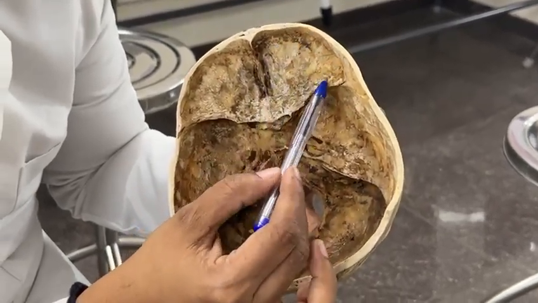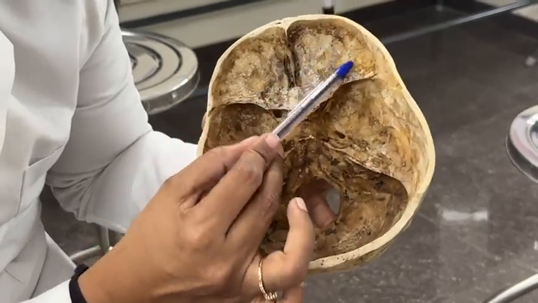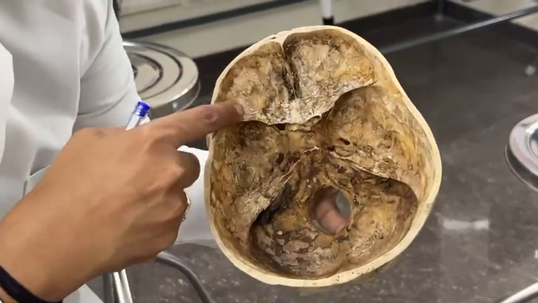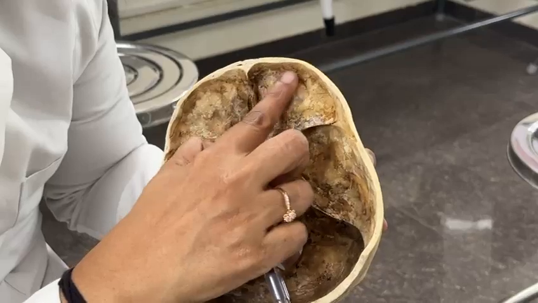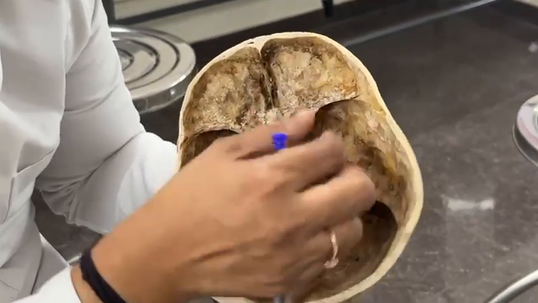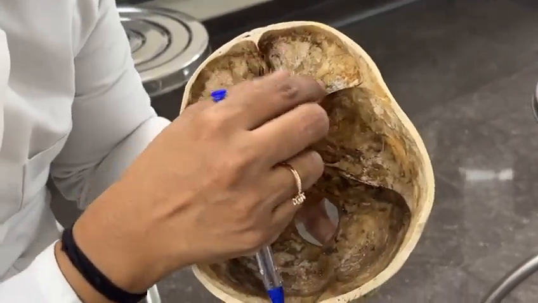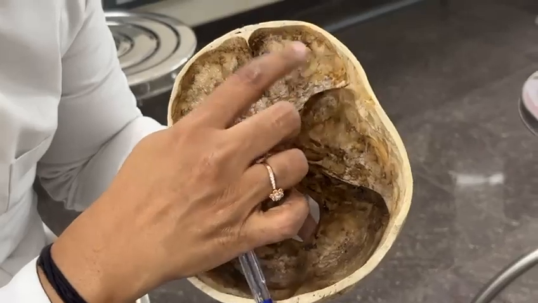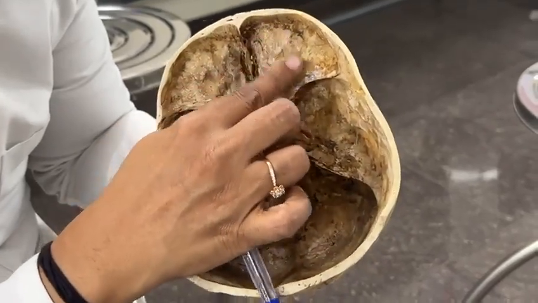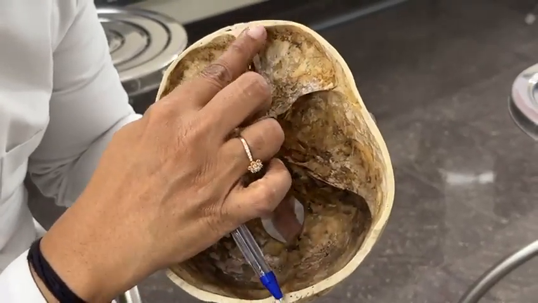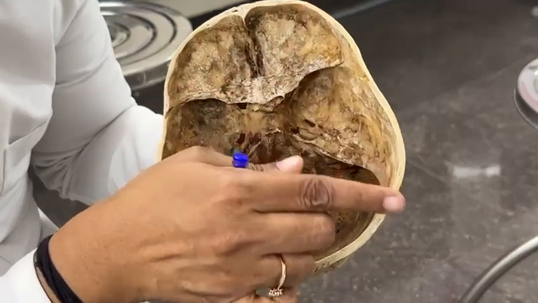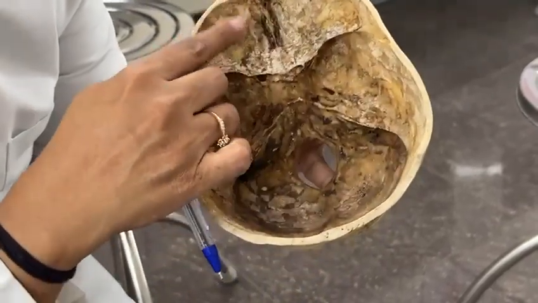Frontal bone's part, the orbital plate. On the surface you can see rough elevations. This is all because of the presence of the frontal lobe of the brain. The frontal part of the brain, the part which is lying on this, is called the orbital surface. So we have the orbital surface of the frontal lobe of the brain sitting on this roof of the orbit.